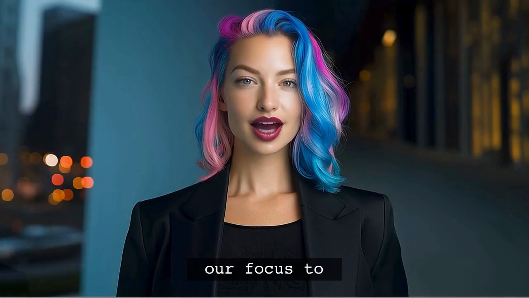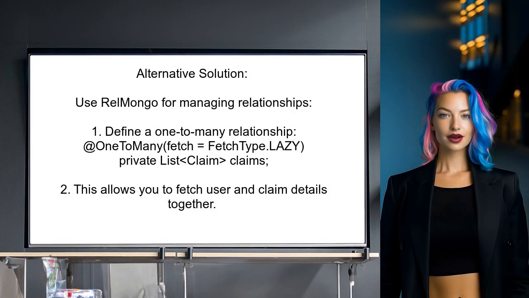Now, let's shift our focus to a different response. An alternative approach suggested by a user is to use rel-mongo instead of @DBRef. This library offers a powerful way to manage relationships in MongoDB. In this case, you can define a one-to-many relationship using the one-to-many annotation.